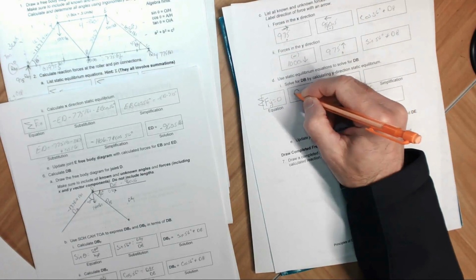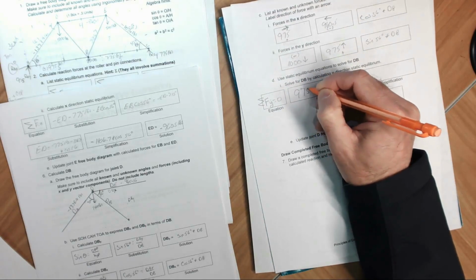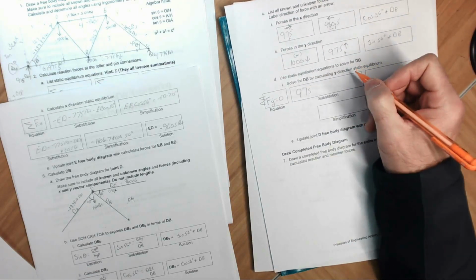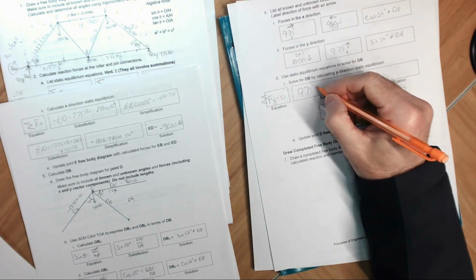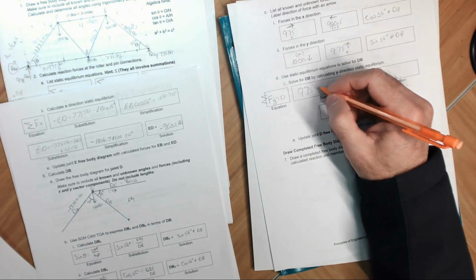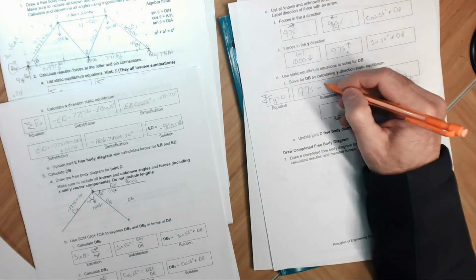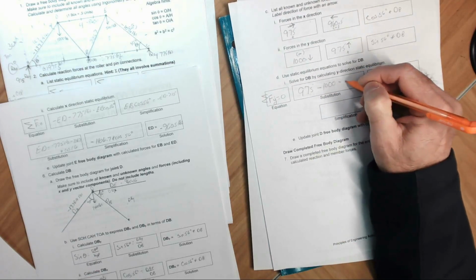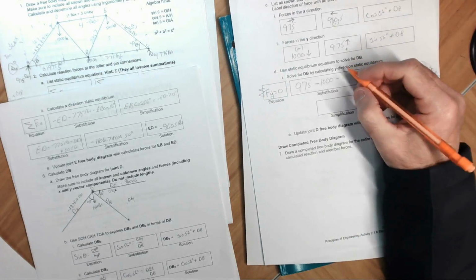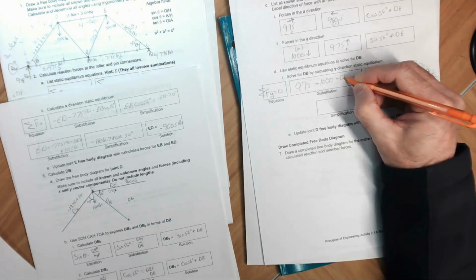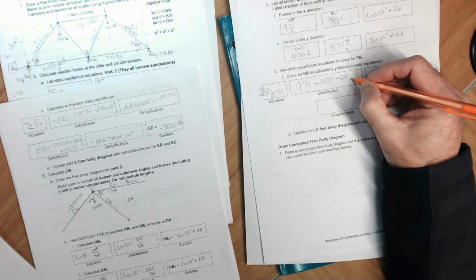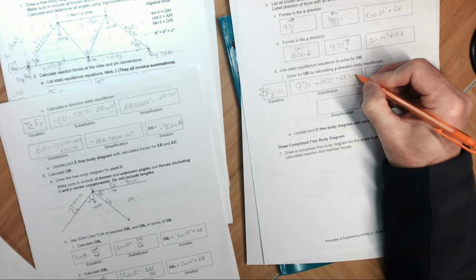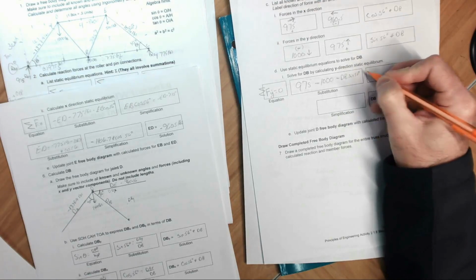We have 975 pounds going this way, minus our 1,000, minus our dB sine of 56 degrees.